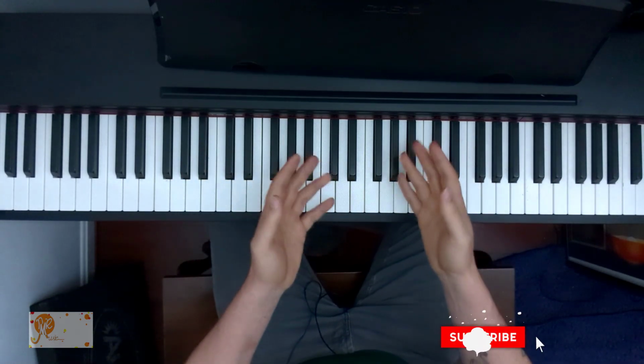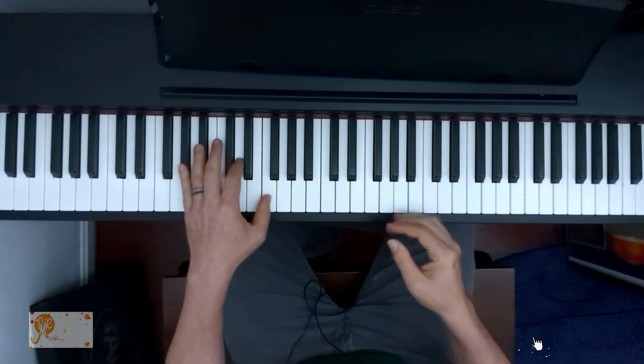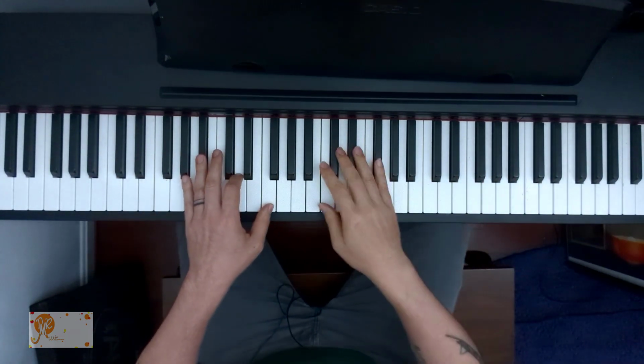Now, everything we're doing here is diatonic, which means that it all comes from one key, the key of B flat. So if I start soloing, it could sound like this.